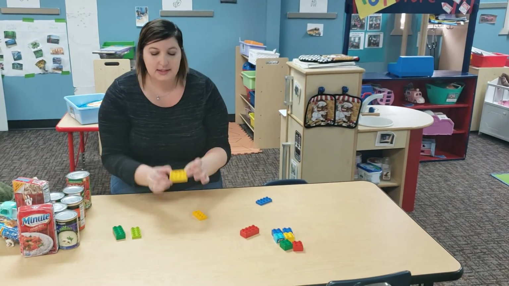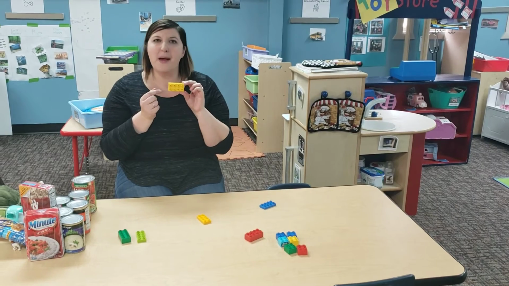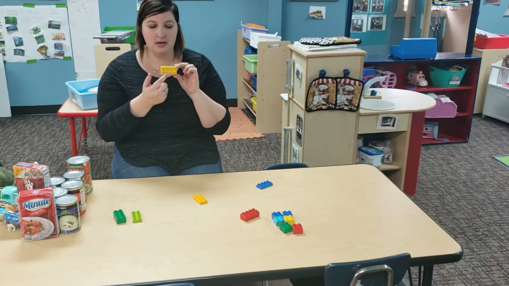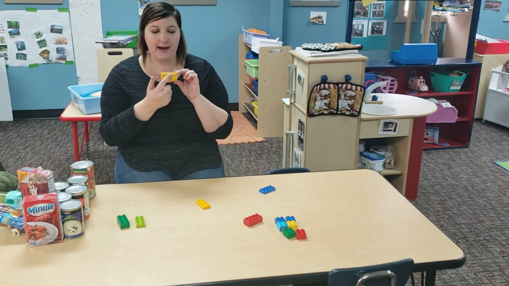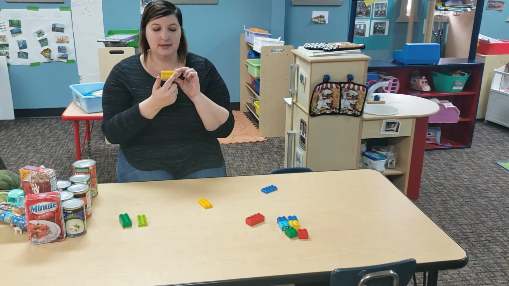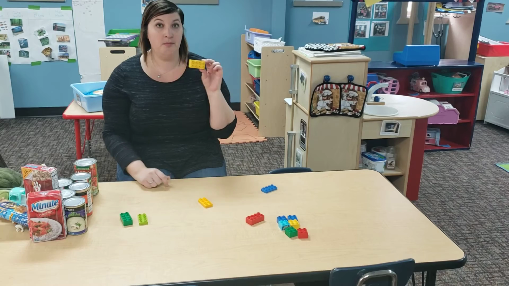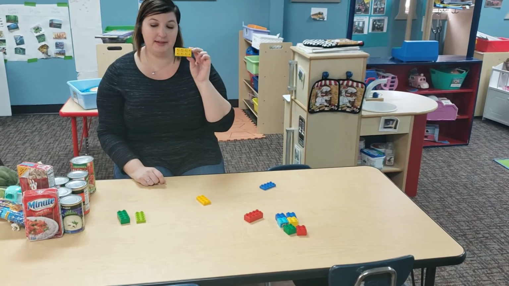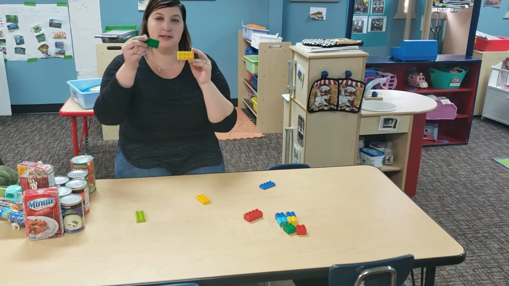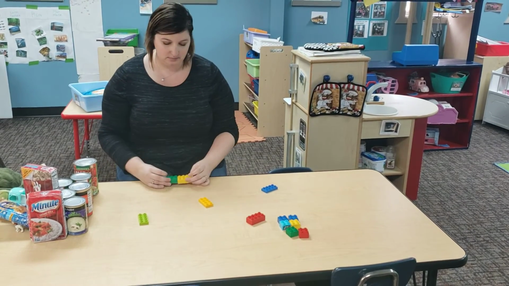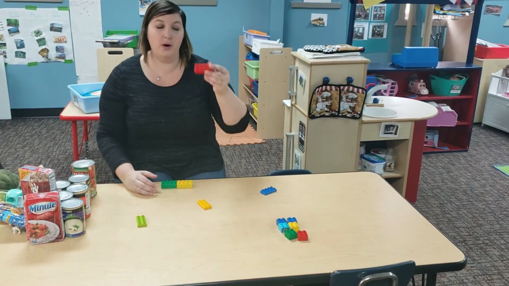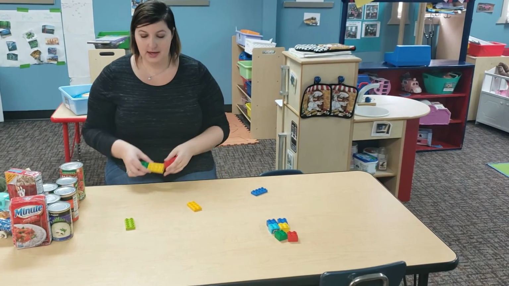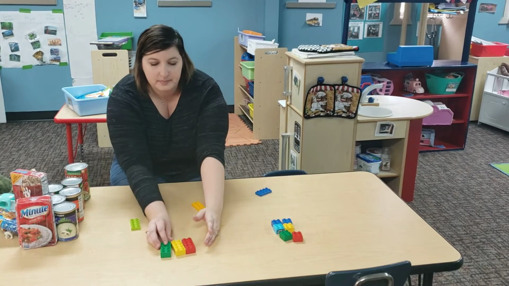Let's look. The top of these connectors, let's count. How many are there? 1, 2, 3, 4, 5, 6, 7, 8. There are 8 round circles on the top of this Lego. I also noticed that the green one and the red one also have 8. So I could put all these in a group up here.